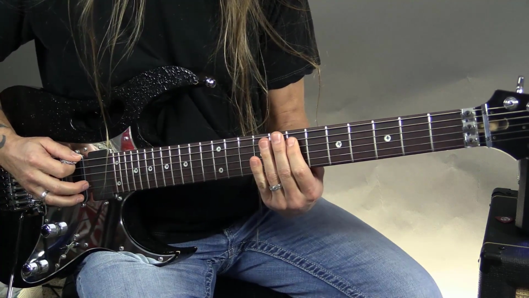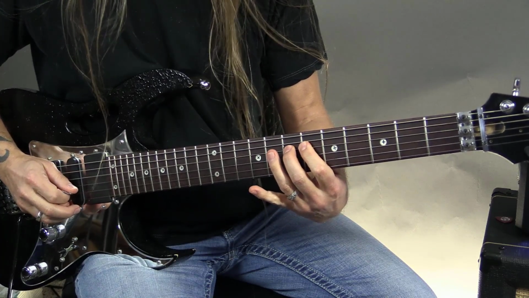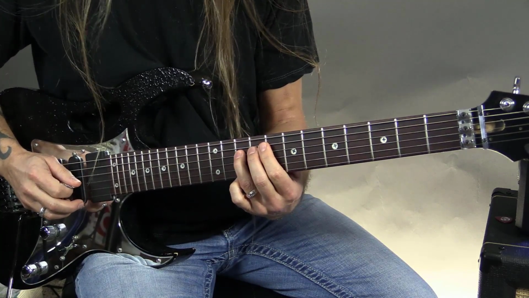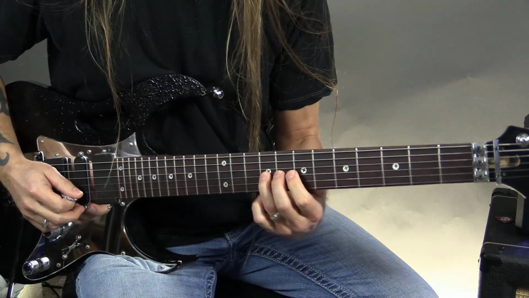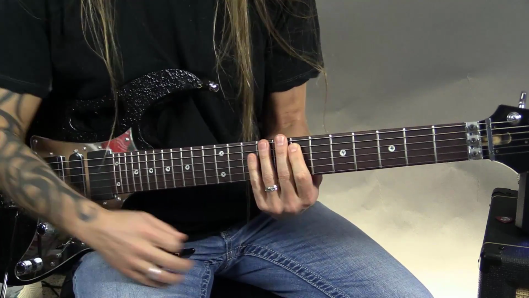Now notice how when I play this, I'm playing 7, 8, and then I'm playing... Okay, right there I've got 6 and 7, and then 9 and 10. Okay. Which sounds super cool too.